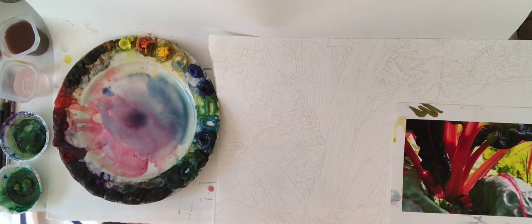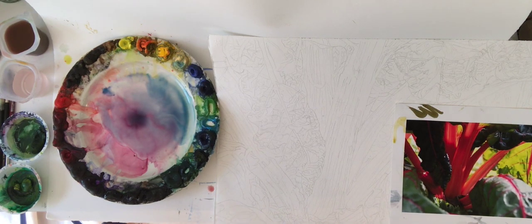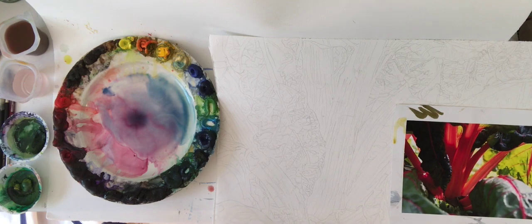It's arbitrary in this case where I start, but I'm starting down here with this leaf because I already have the colors here. So I'm pretty much doing almost the same thing, except I'm looking even more carefully at the colors.